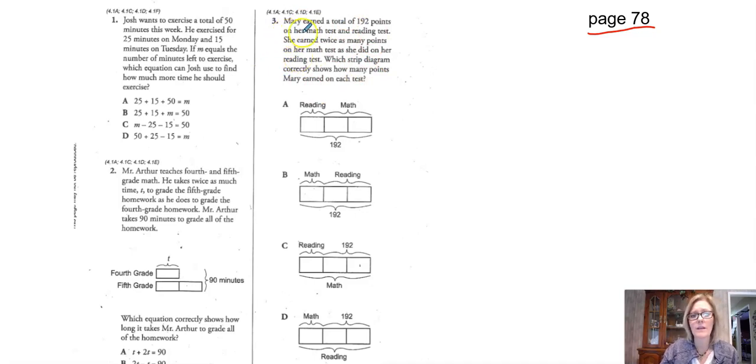So let's look. Mary earned a total of 192 points. We should be ready to look at that again and say, okay, it's a total of 192. That means everything has to add up to 192, correct? And so that was on her math and her reading test. Okay, so a total of those together.